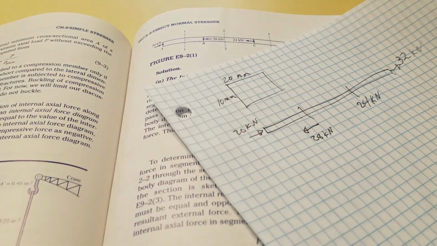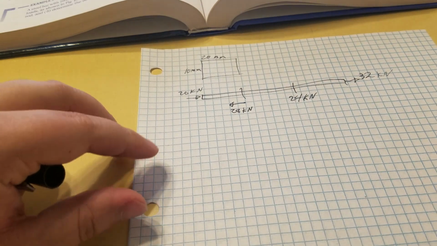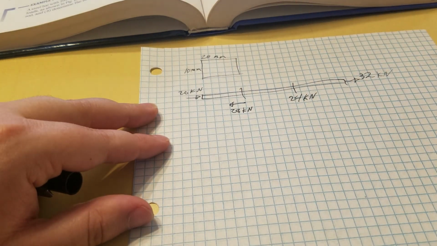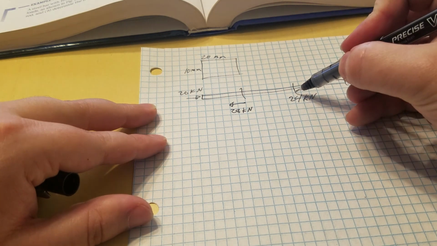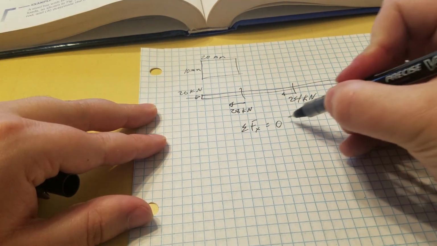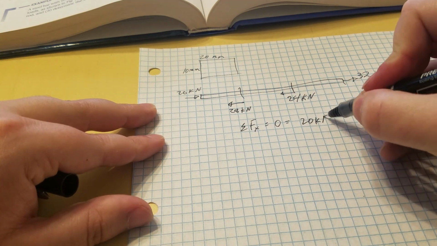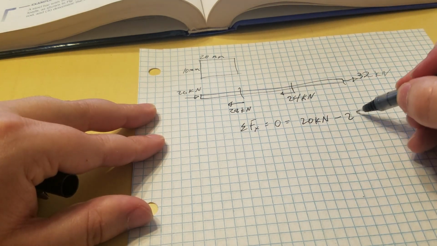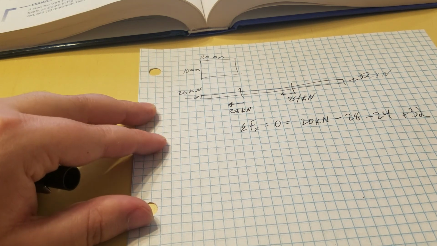And an interesting note is that in order for this rod to be static, all of these forces need to add up to, I'm missing a direction, 0. So the forces in the X need to be 0 in order for this to be holding still. Let's say 20 positive, 28 negative, negative 24, positive 32.